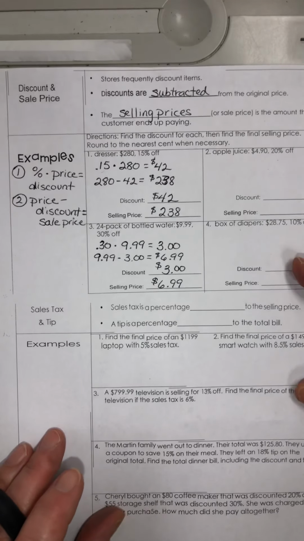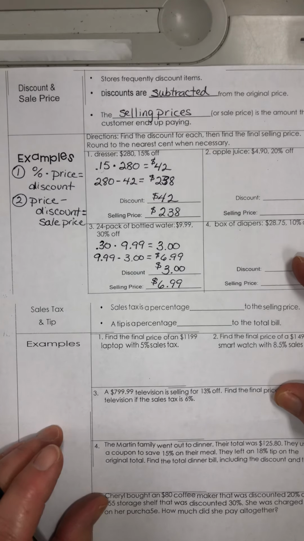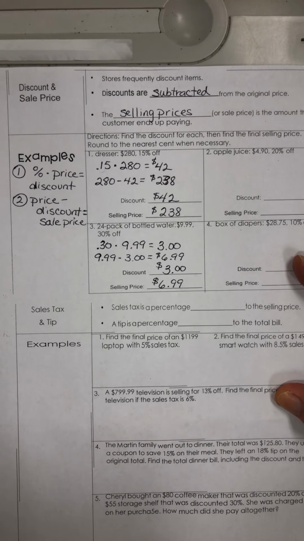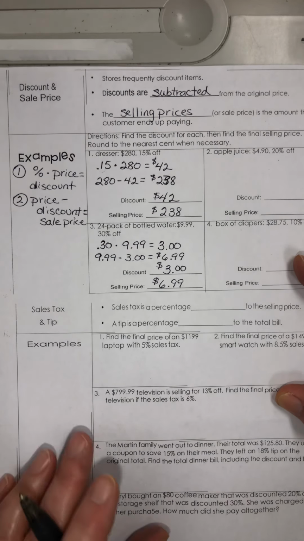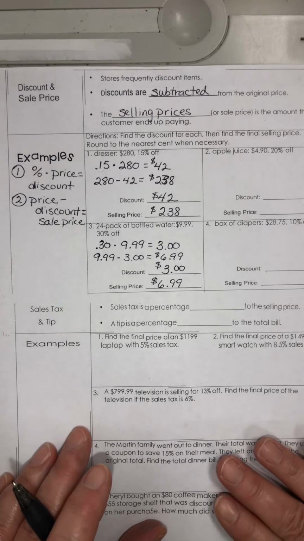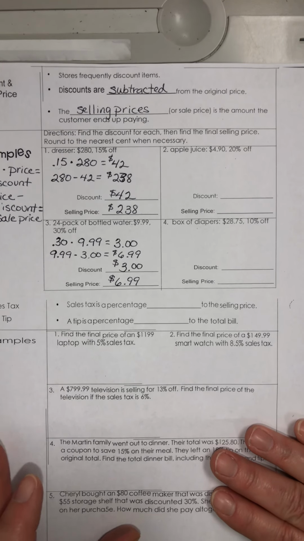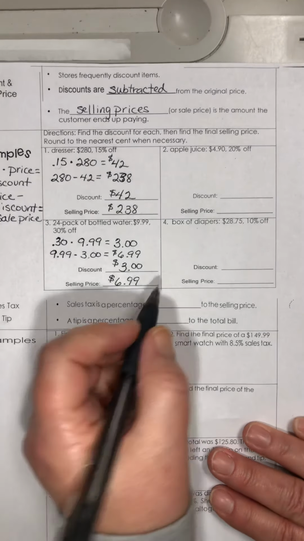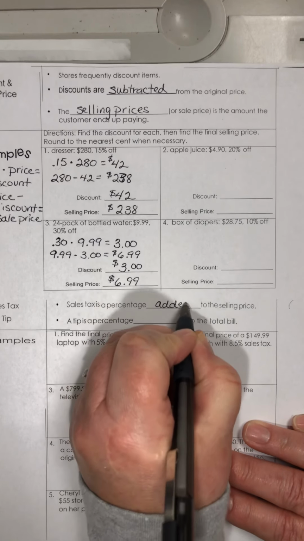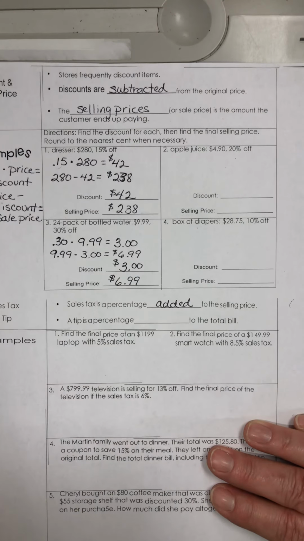Now we're going to talk about tax and tips. This is sales tax, okay? It's when you go to the store and you buy something, like say you're going to go buy a new video game. They would charge you the amount they're charging, and they will put tax on that, okay? And that tax goes to the government to help pay for our roads and our schools and various other things that the government pays for. So sales tax is a percentage added to the selling price, makes the price go up.